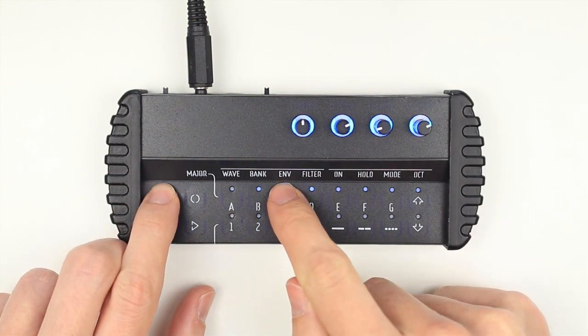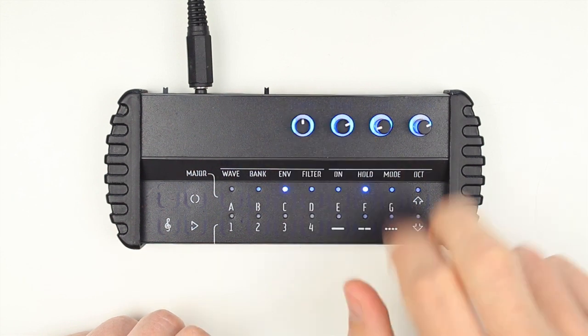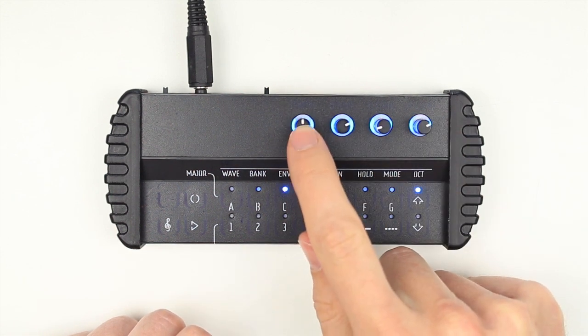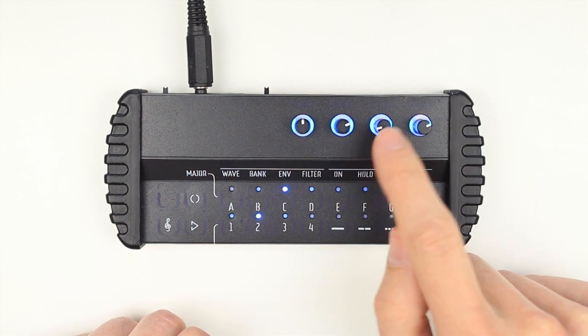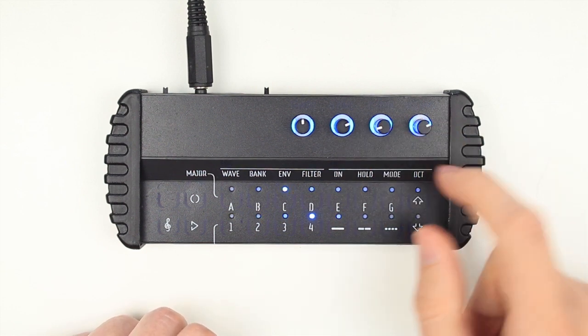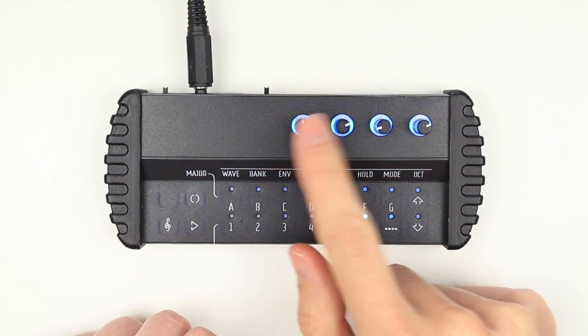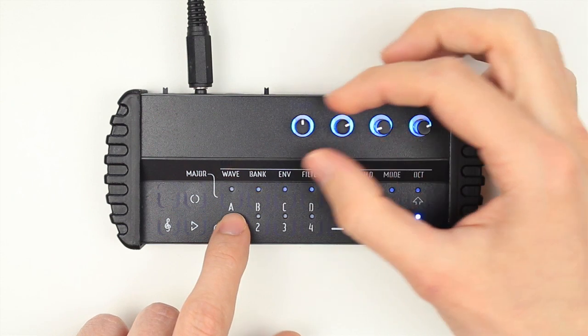Now the next one is for envelopes, amplitude envelope and filter envelope. This is for attack and decay, sustain, release. The same here, filter, attack, decay, sustain, release. So they're like combined 2 parameters per knob here.